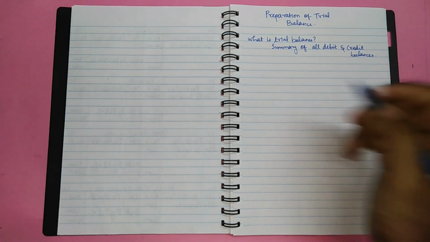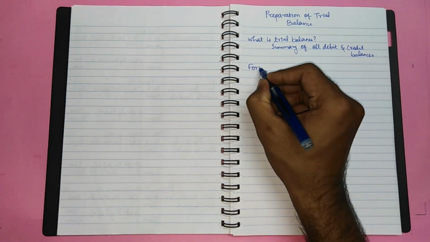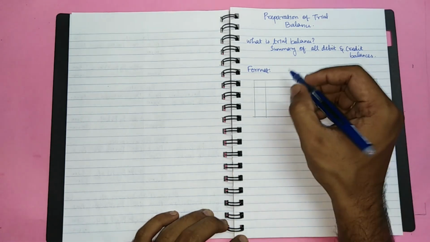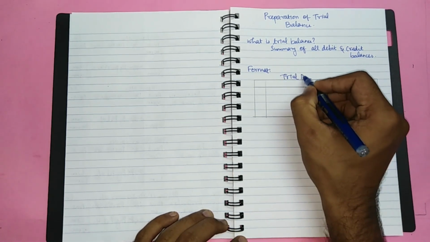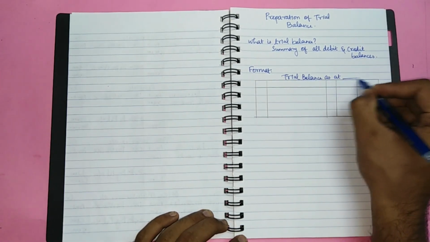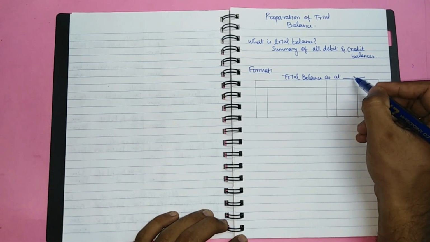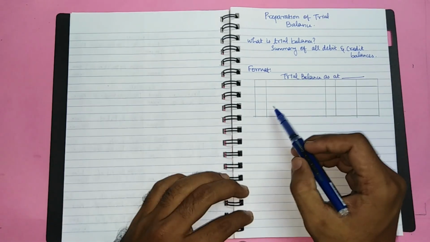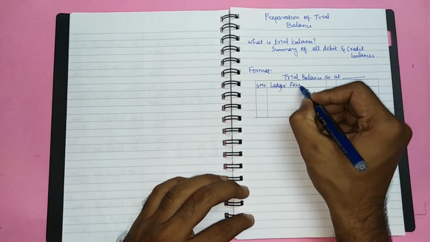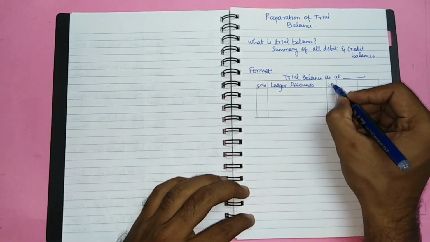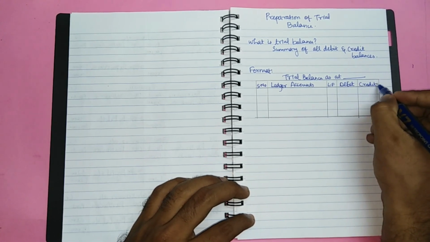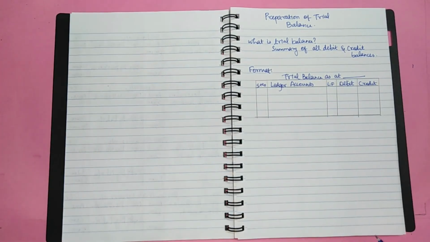Now, let us look into the format of a trial balance. First, you will be having the heading Trial Balance as at, and here you need to fill the date on which you are preparing the trial balance. The statement of trial balance has 5 columns: serial number, ledger accounts, ledger folio, debit, and credit.